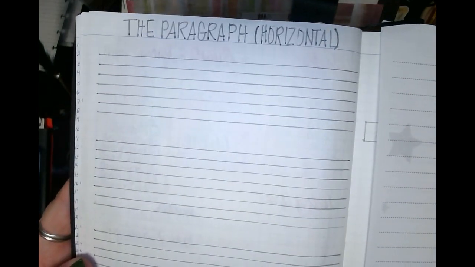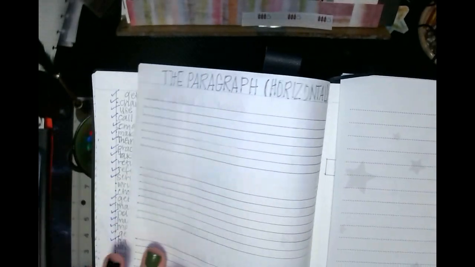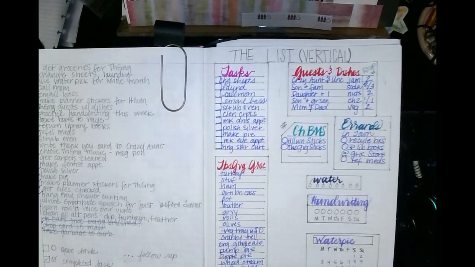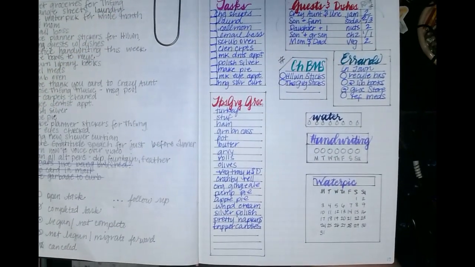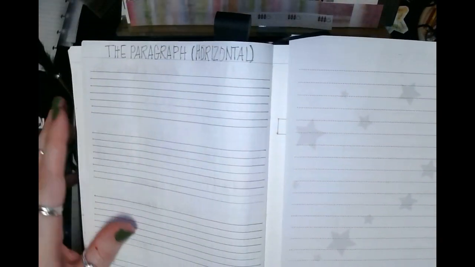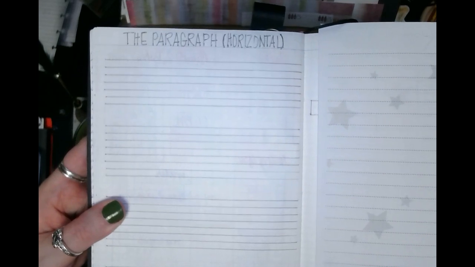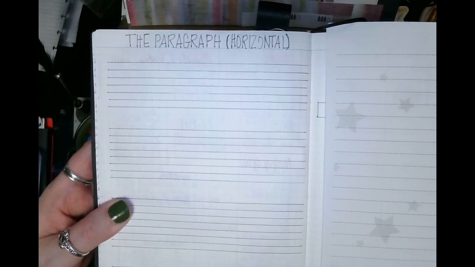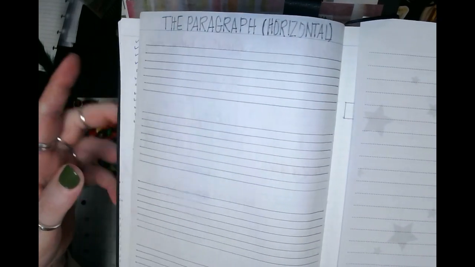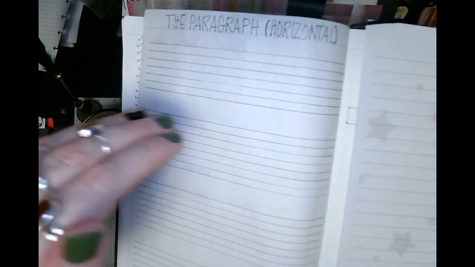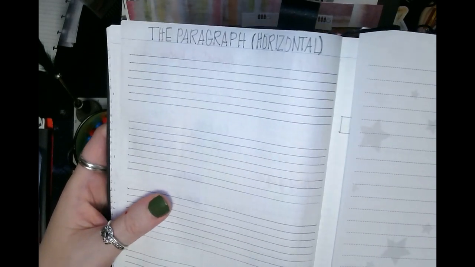Now this one is basically lined paper, but when we talk about a vertical format, many times it's easiest to think of a task list, a vertical task list, versus a horizontal layout, which is going to make it easier to plan or journal those things that are in more of a paragraph form.